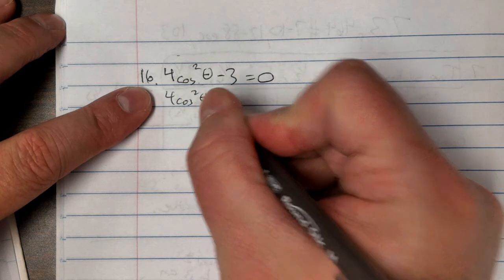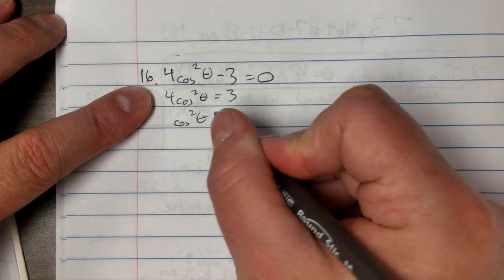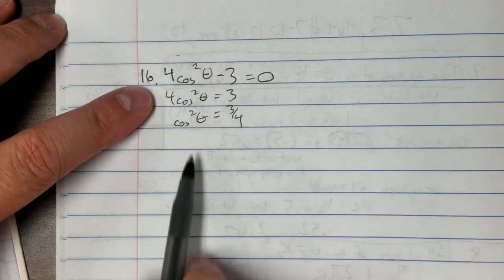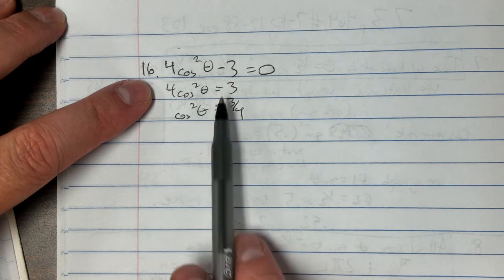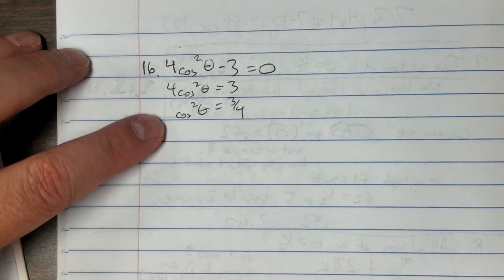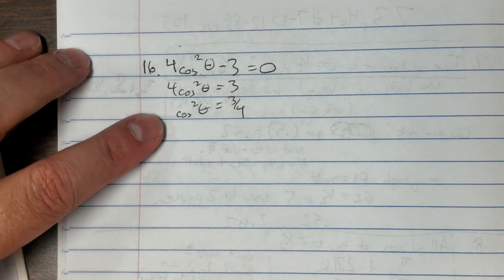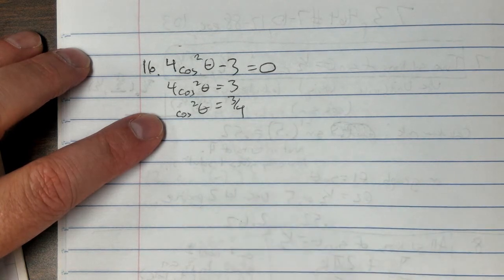So you get 4 cosine squared theta equal 3, and then you get cosine squared theta is 3/4. If you want to skip that middle step, you can. It's basically adding 3 to both sides and then dividing by 4. But that's how it works. We would want to add first and then divide.